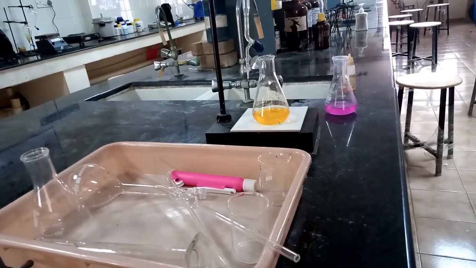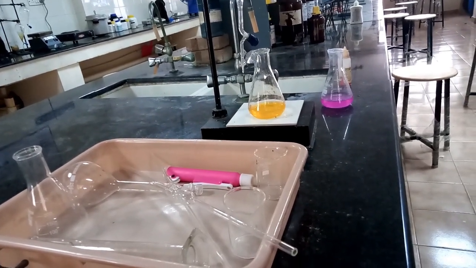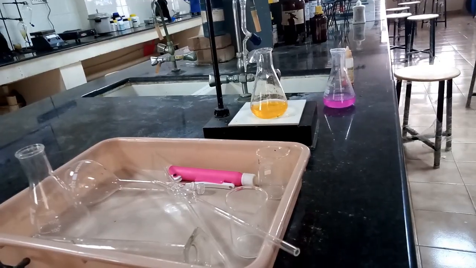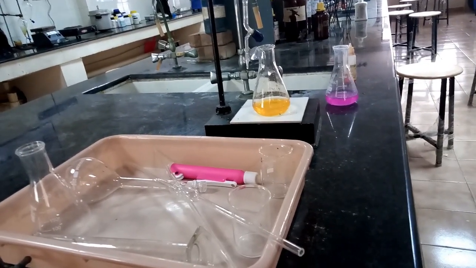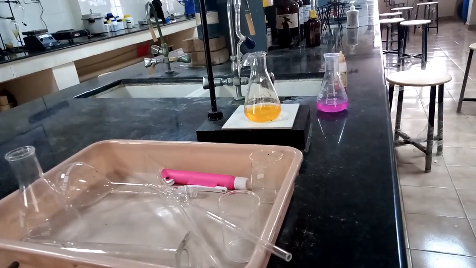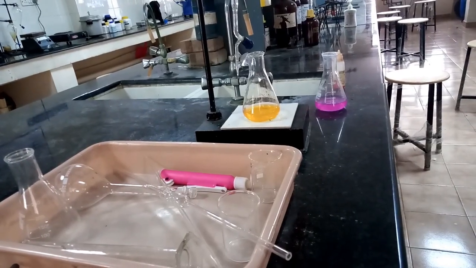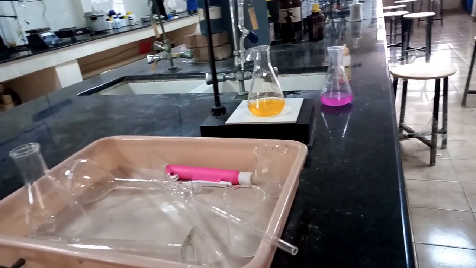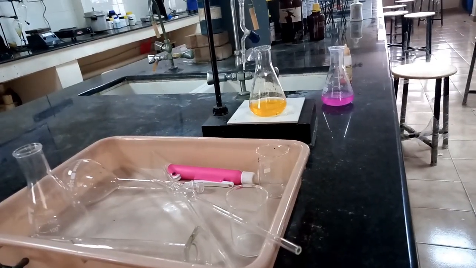For example, if you want to find out the alkalinity, then you have to prepare the HCl solution as required in the manual. And if you want to find out the acidity, then you have to prepare the sodium hydroxide as required in the manual.